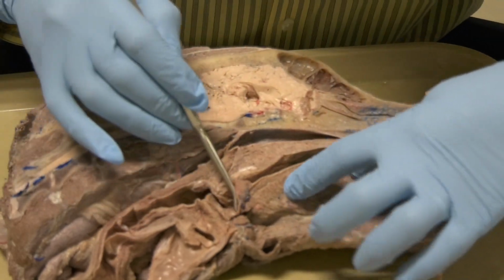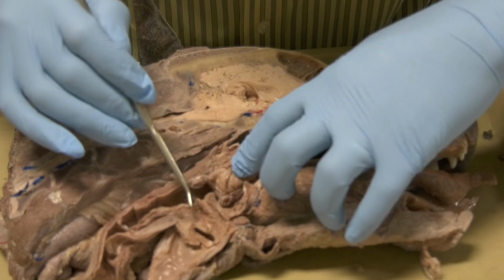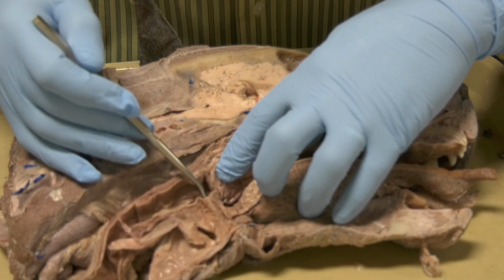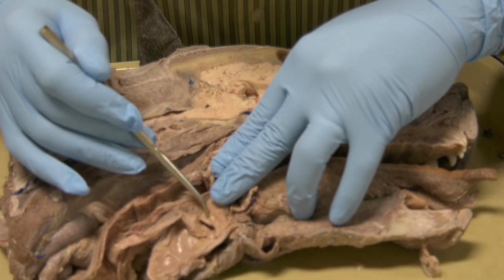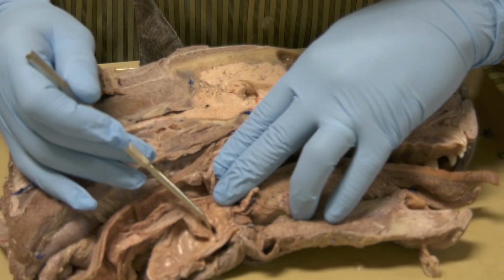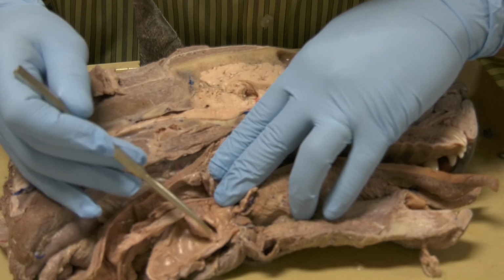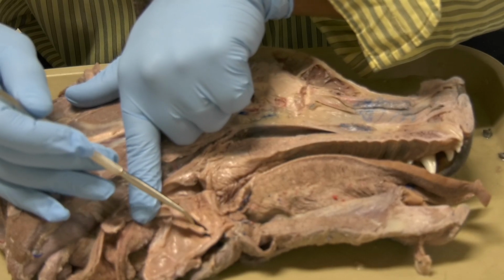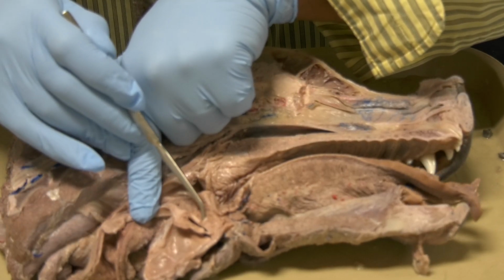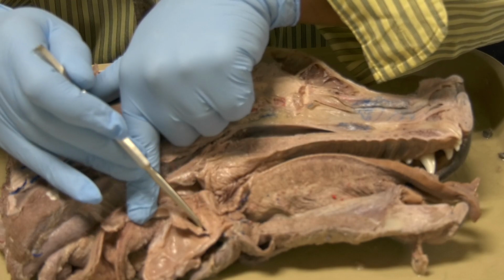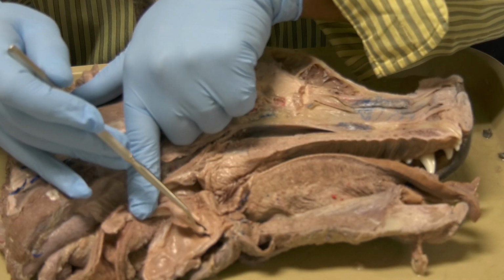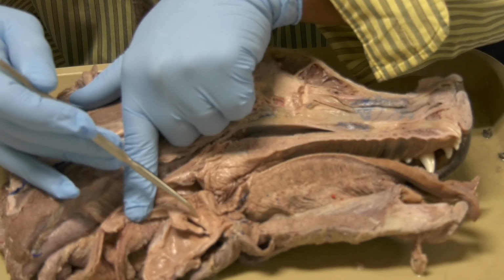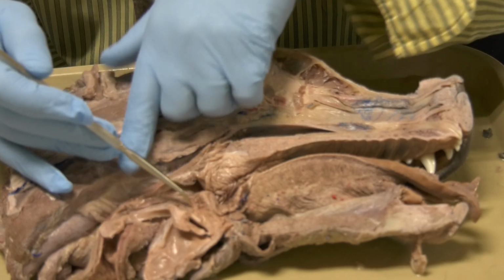Now, when we come to the larynx, this here is the epiglottis, okay? And this here is the laryngeal ventricle, okay? This here is the vocal fold. This is the vocal fold. This is the vestibular fold, and this is the laryngeal ventricle. So you have the vocal fold over here, and here this is the vestibular fold.